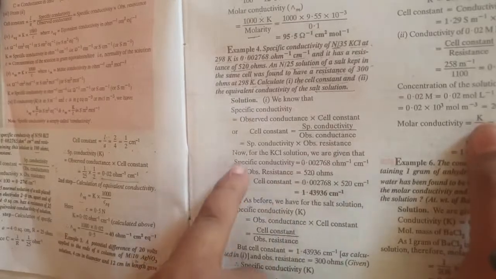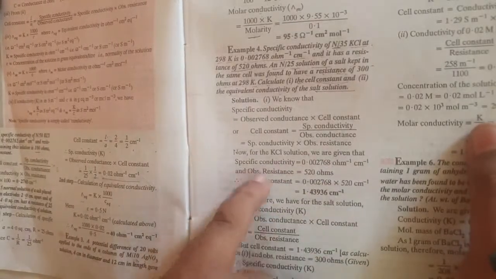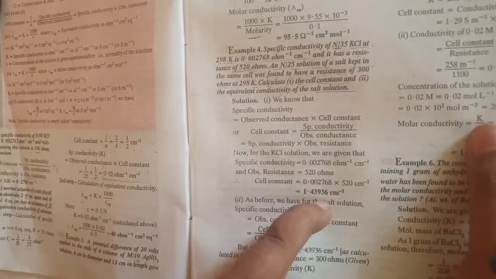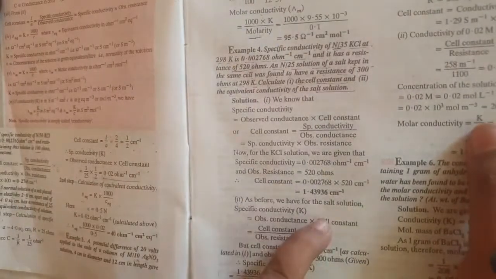So the cell constant is specific conductivity by observed conductance, that is, specific conductivity into observed resistance. Now for the KCl solution it is given that the specific conductivity is this and the observed resistance is this, so the cell constant will come out. With the help of KCl I found out the cell constant.